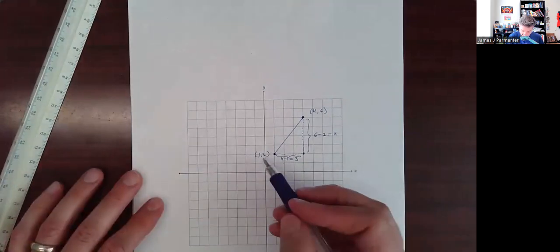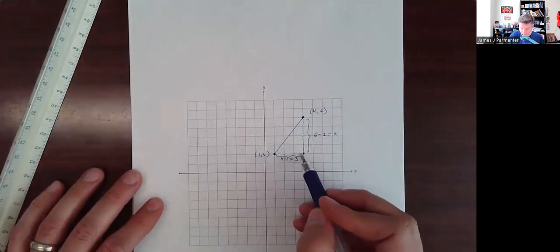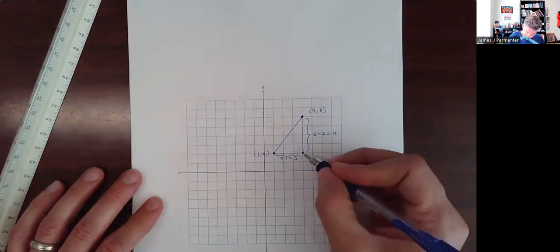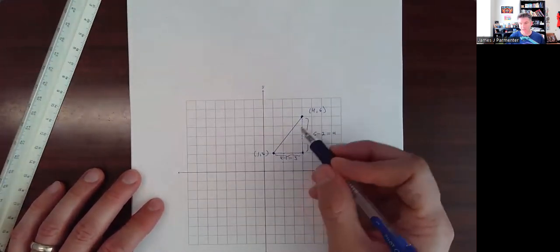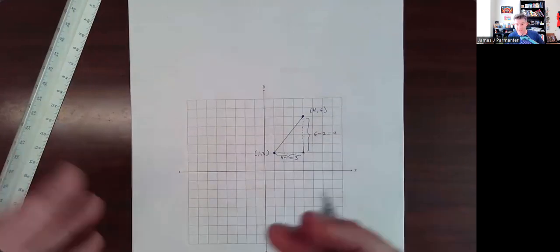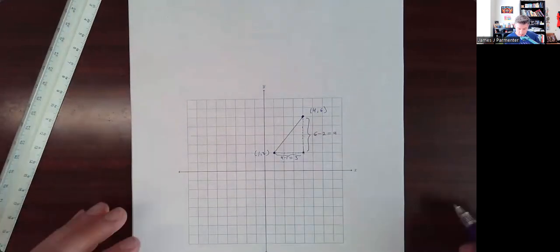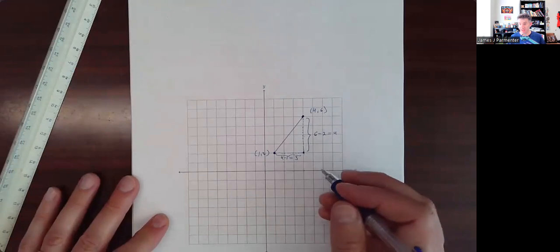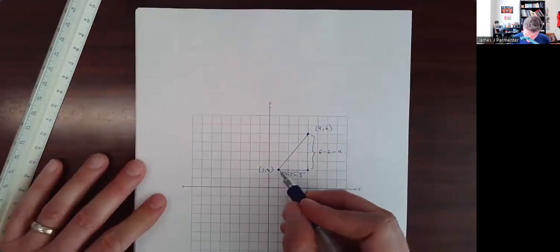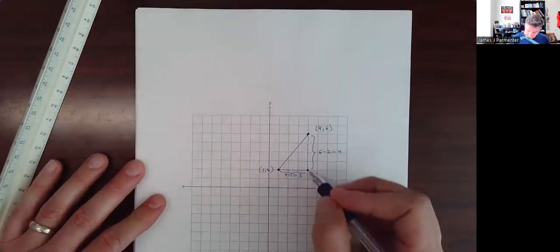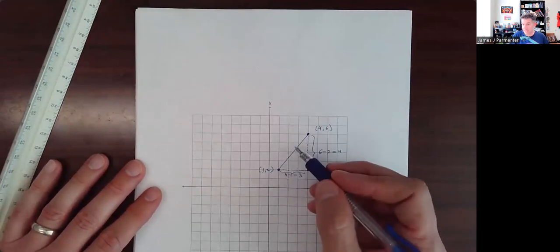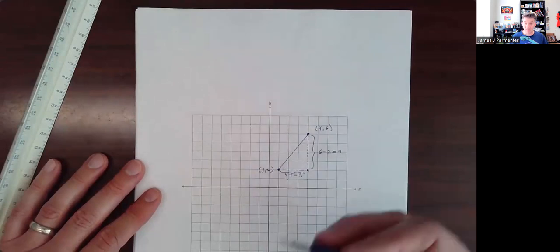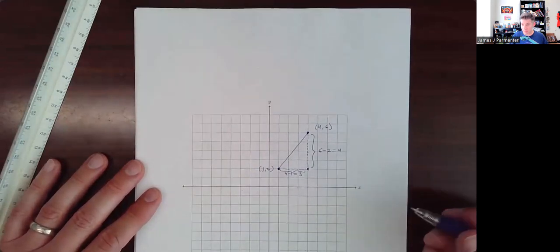From this point here to this point here, I've just gone 1, 2, 3 over, so the length is 3. From here to here, I've gone exactly 4 up, so the length is 4. But from here to here, we're not going straight up or straight left or right, so we can't just say the distance is however much. So we're going to use the Pythagorean theorem. This side of the triangle and this side of the triangle are the legs, the 2 smaller sides, and the hypotenuse, which is the distance between the 2 points, we can calculate using the Pythagorean theorem.